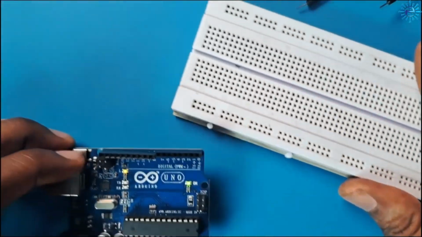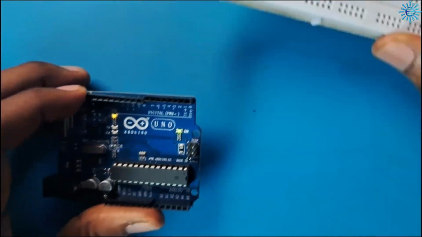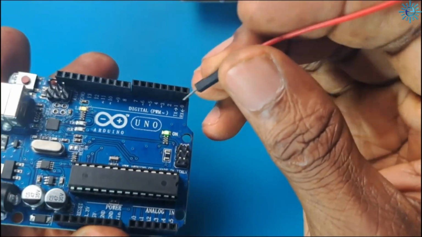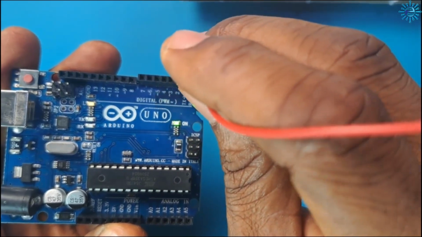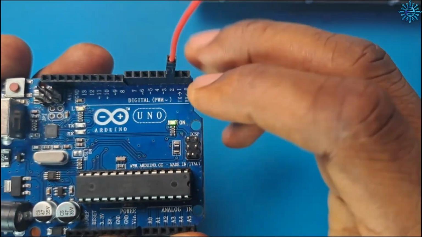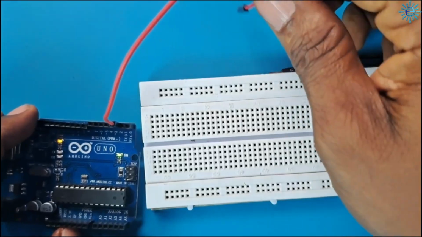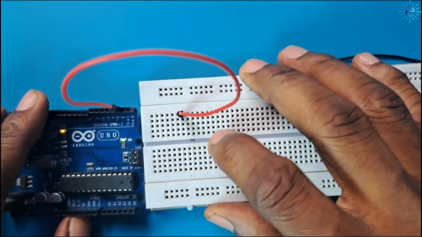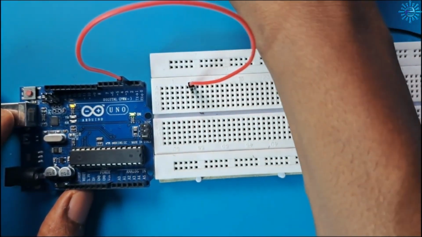The first thing to connect is a jumper wire to pin 2 of the Arduino board. So I'm using this red jumper wire to connect to pin 2 of the Arduino board. This is pin 2 of the Arduino board, and I've connected the jumper wire to it. Then I will connect the other leg of the jumper wire to any point on the breadboard, as you can see here. Now the next thing is to connect my resistor.